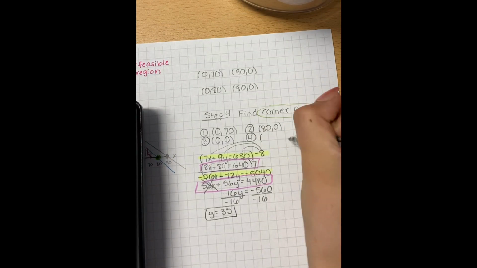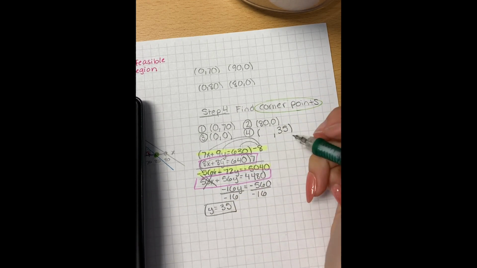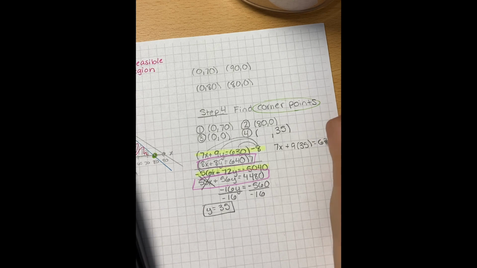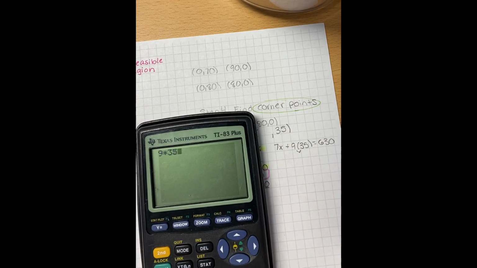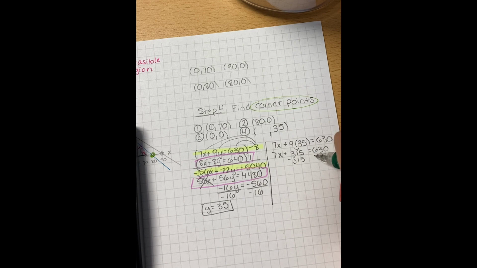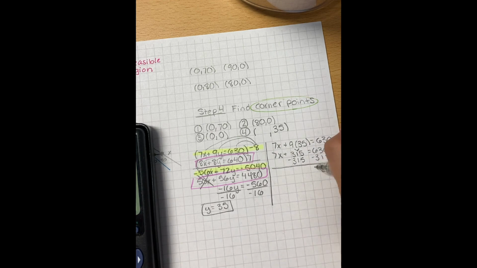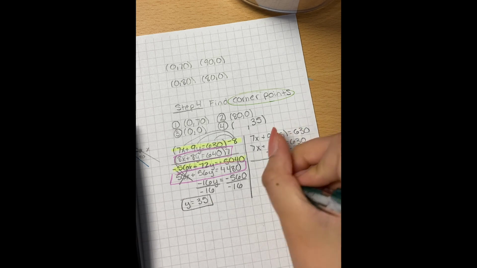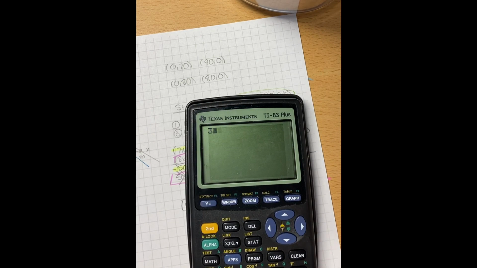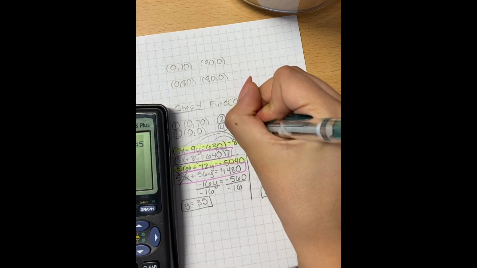So I found y, but now I need to find the other aspect, which is x. So we're going to be taking y and plugging it back into the equation. The equation being 7x plus 9 times 35 equals 630. When you multiply 9 times 35, you get 315, and then I'm going to rewrite the equation and subtract 315 from both sides. 630 minus 315 equals 315, which is just going to equal 7x now. And then to get x by itself, you divide both sides by 7, and 315 divided by 7 equals 45. Now we have the x of our fourth corner point.